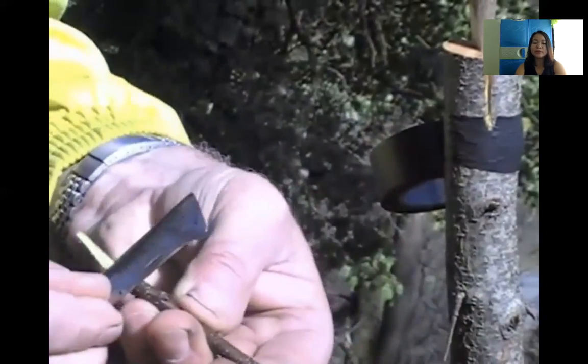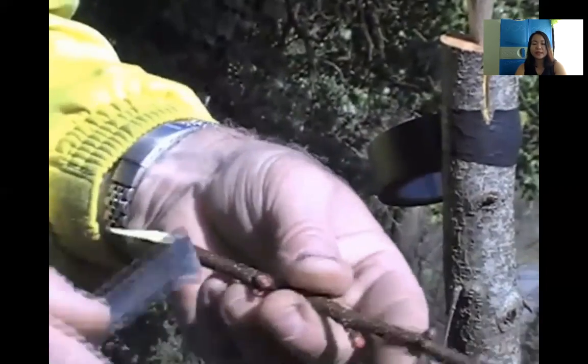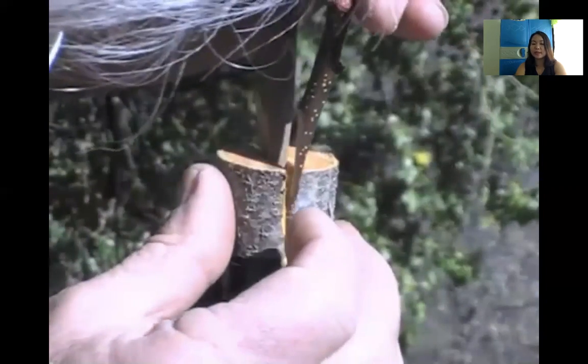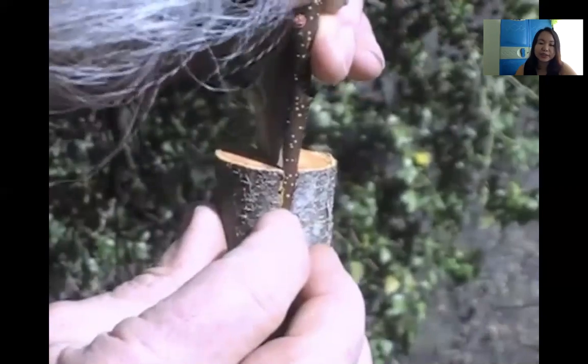So that's crown grafting, and it's an apple tree. But you can also try that in some other types of fruit crops or trees.